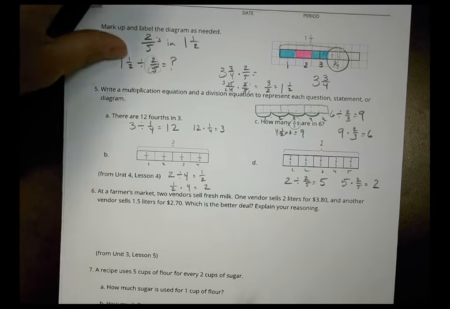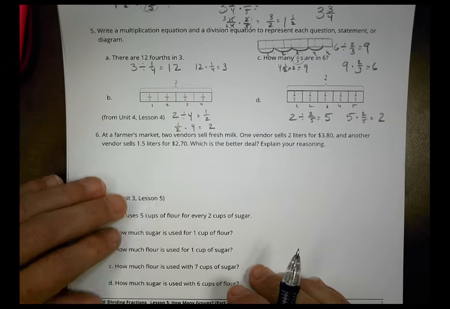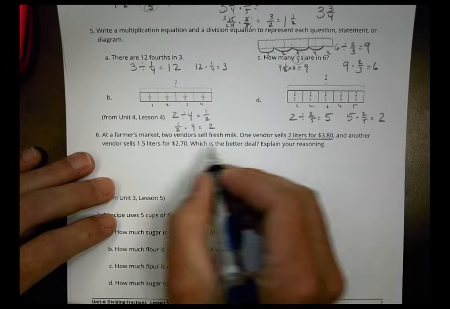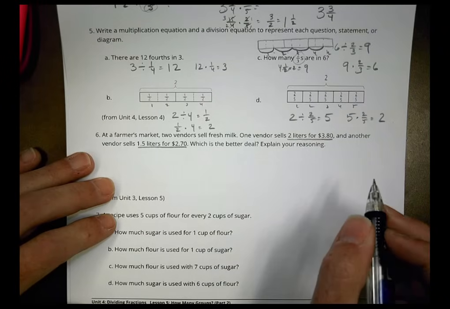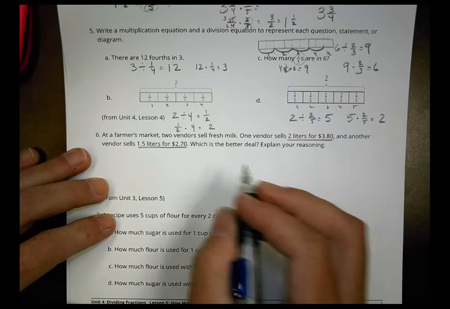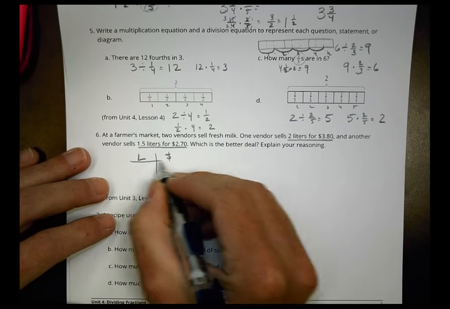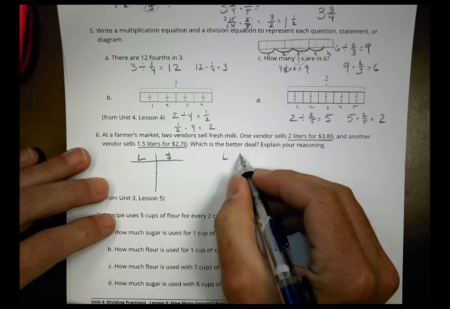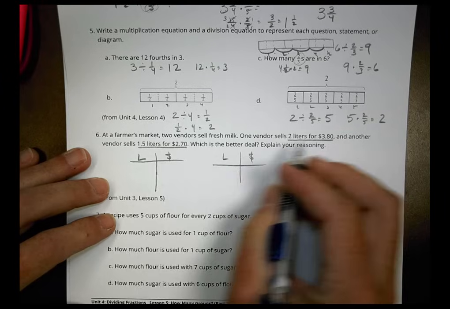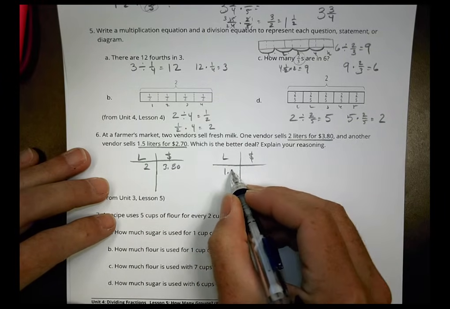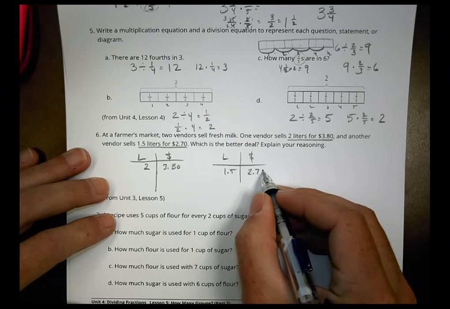Alright, and number 6. At a farmer's market, 2 vendors sell fresh milk. One sells 2 liters for $3.80, another 1.5 liters for $2.70. What's the better deal? Okay, so we're talking about liters, and we're talking about the price per liter for one. And over here we're doing liters and the price for the other. So one is 2 liters for $3.80. One is 1.5 liters for $2.70.